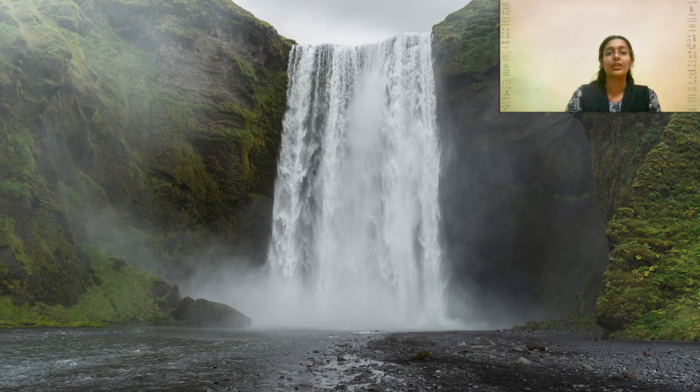If we go towards knowing the facts of it, the largest waterfall is the Victoria Falls in South Africa, and the longest waterfall is in Africa only, in Venezuela, and the name of the waterfall is the Angel Falls. Then a well-known fall on the border of USA and Canada is known as the Niagara Falls.